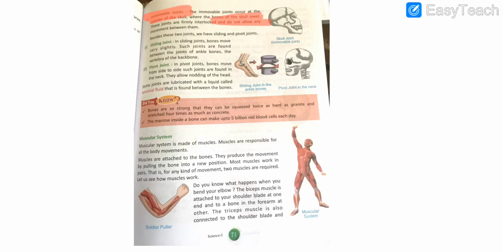Students, besides these freely movable joints and immovable joints, we also have two other joints, sliding and pivot joints. At sliding joints, bones move, but they move very slightly. Such joints are found between the ankle bones and the vertebrae of the backbone.